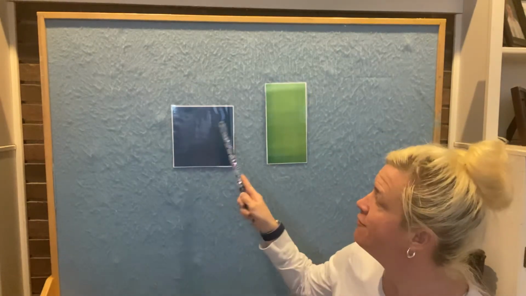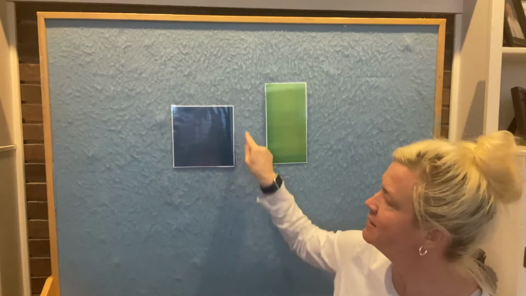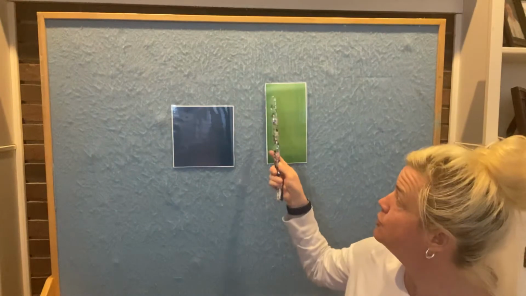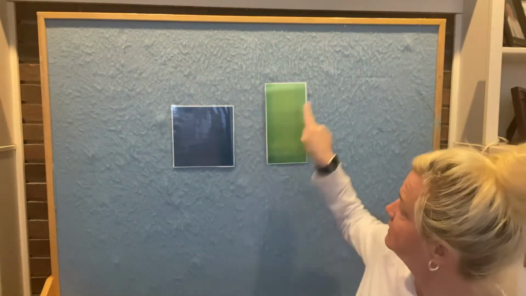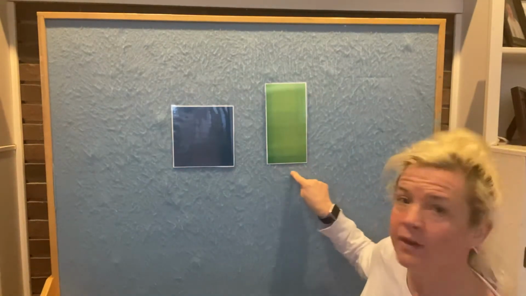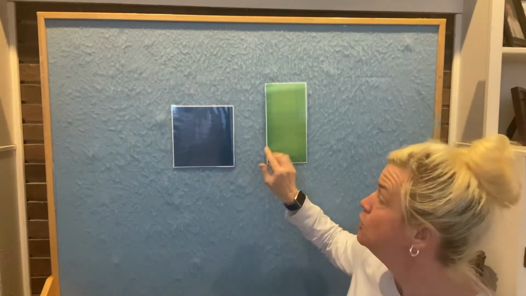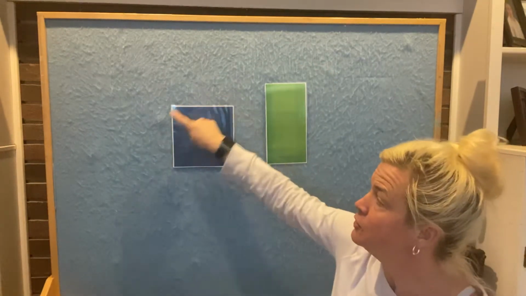We see they both have 4 sides, but the square, each side is the same. So all 4 sides of a square are the same. Let's look at the rectangle. Does the rectangle have all 4 sides the same? Well, this looks the same as this one. That's 2. What about this one? Is this side the same as this side? Nope. So a rectangle has 2 sides that are the same, and the square has all 4 sides the same.